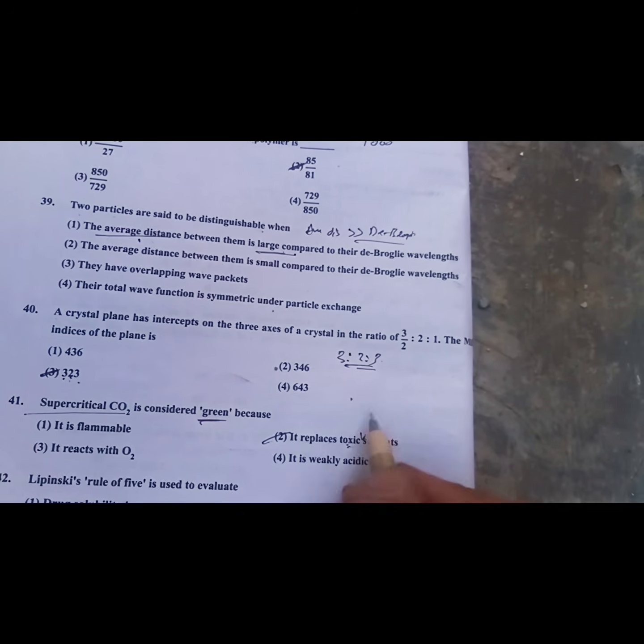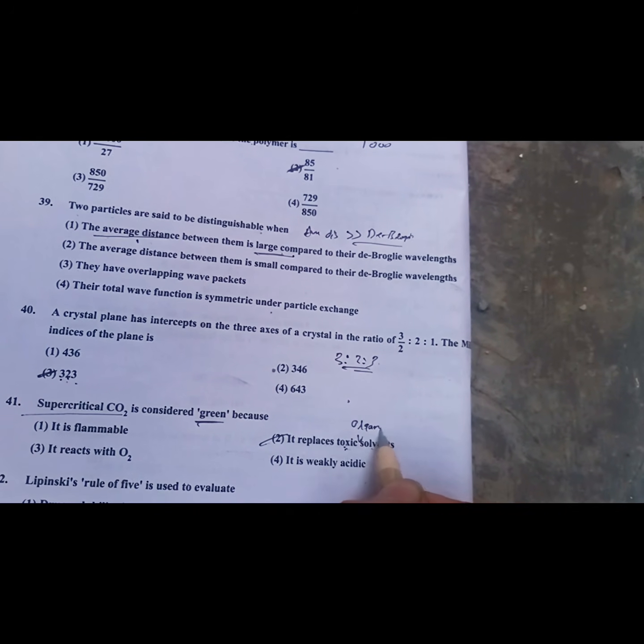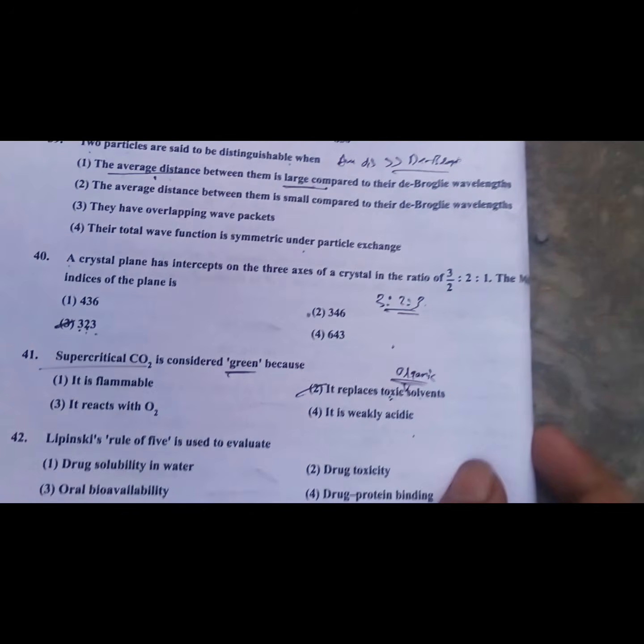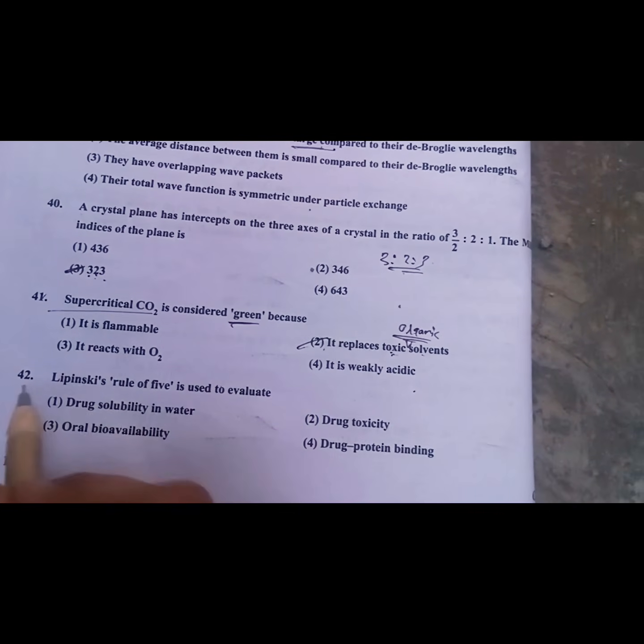For the 41st, supercritical CO2 is considered as green. Why? Because it will replace the toxic organic solvents. It will be the right one. For the 41st it will be 2.